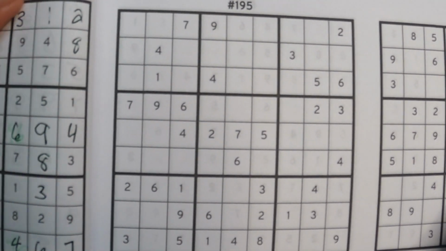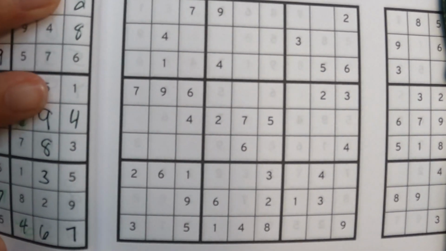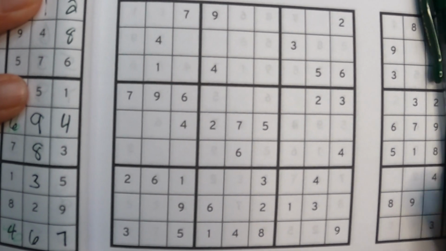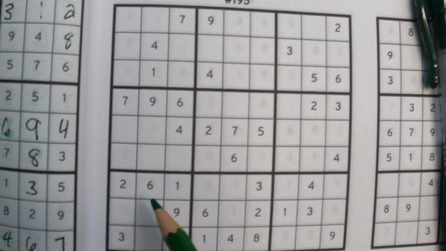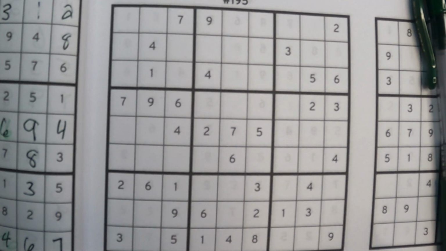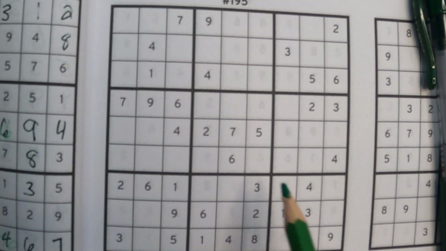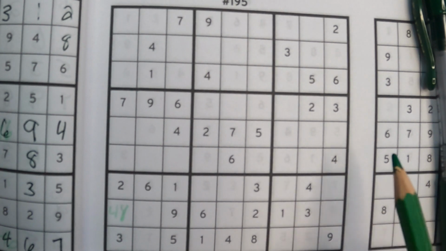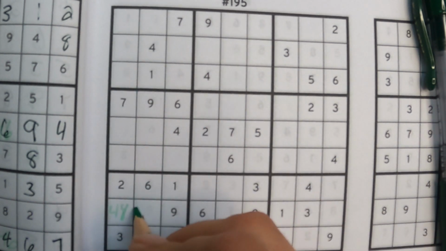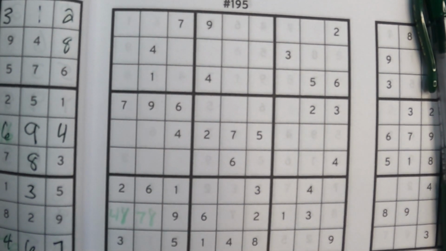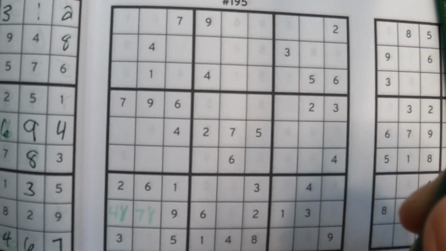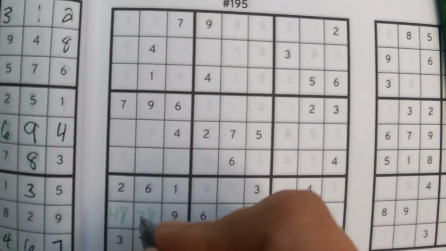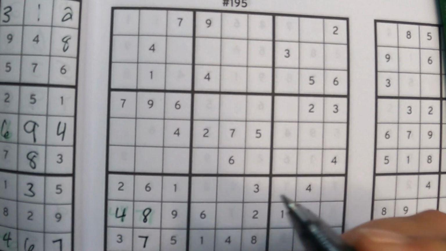Looks like today we are doing number 195. So let's start with this box. We're missing a 4, 7, and 8. We've got a 7 here, so 4, 8, a 4 here, so 7, 8, and a 4 and 8 here. So that means this is our 7, 8, 4.